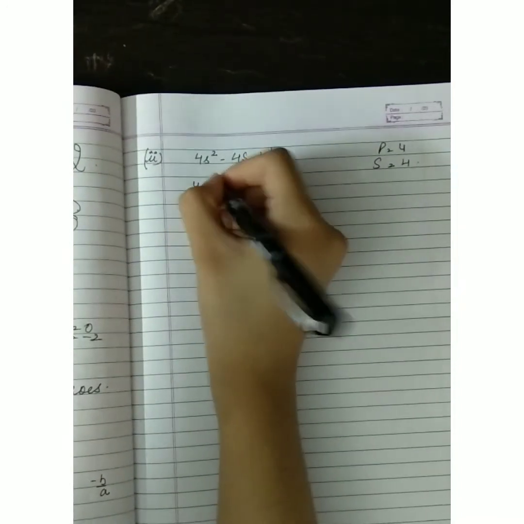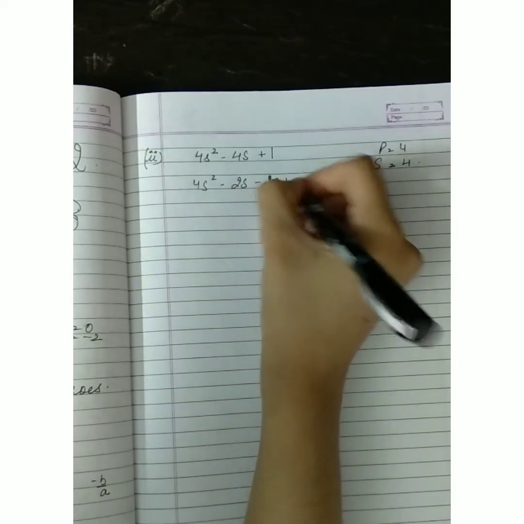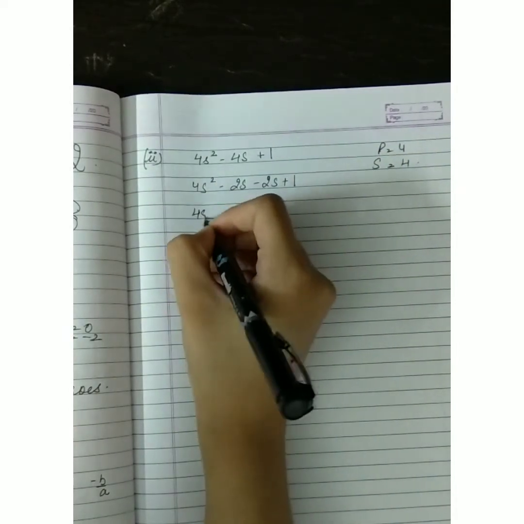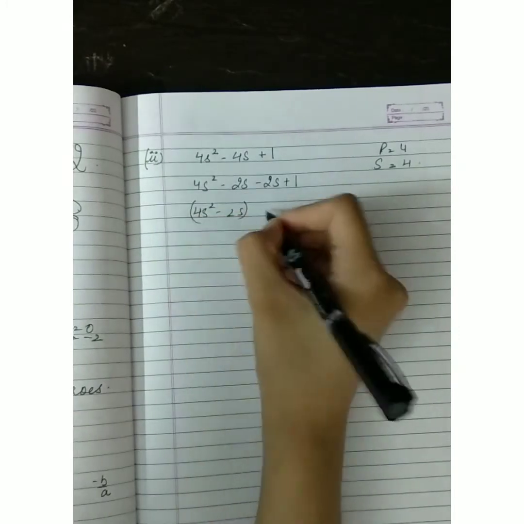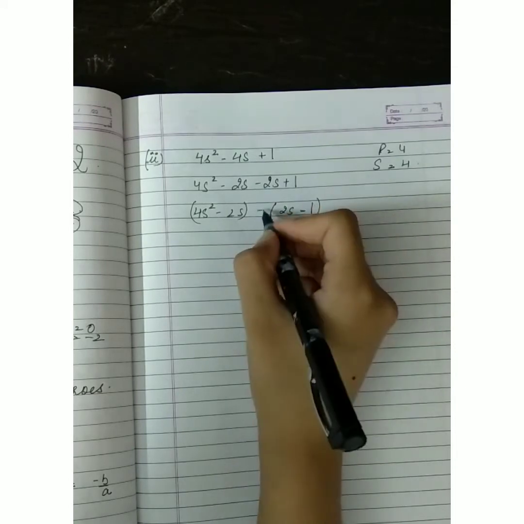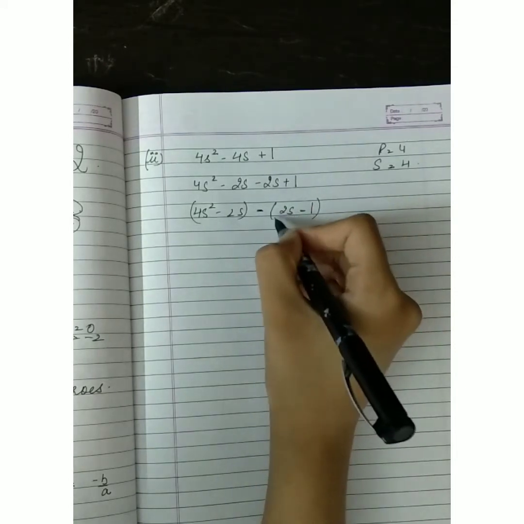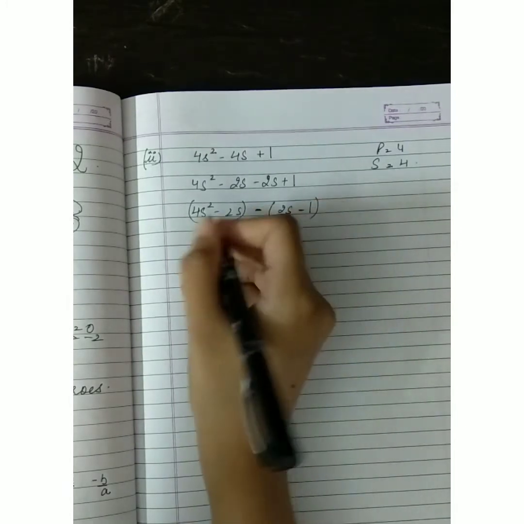So 4s square minus 2s minus 2s plus 1. Why plus 1? Because minus is there before the entire bracket, so the signs inside the bracket will get changed.